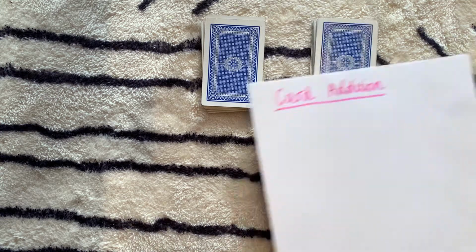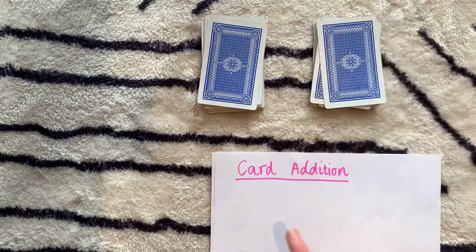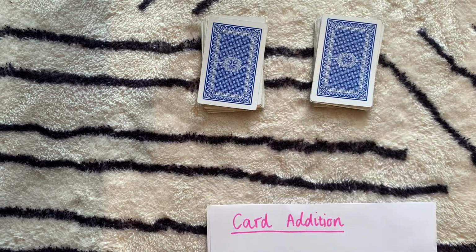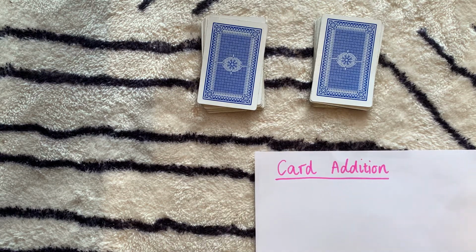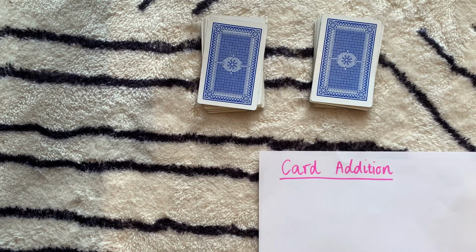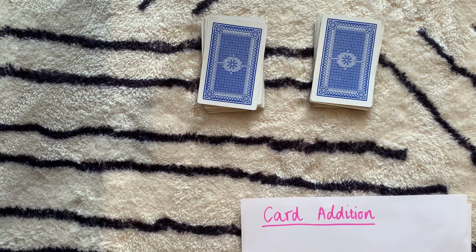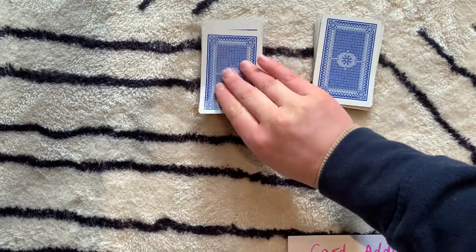So I've set up my piece of paper and I have written card addition, okay? So every time I flip over two cards today, I am going to use my piece of paper to record what I have found. Okay, so let's flip over the first two cards and I'm going to show you the count all strategy. So let's flip over our cards.